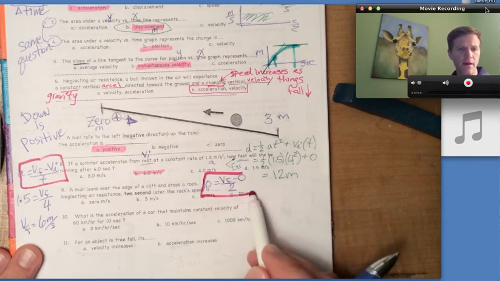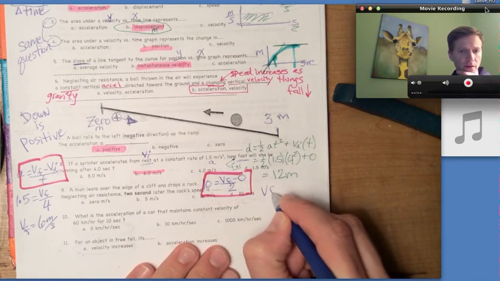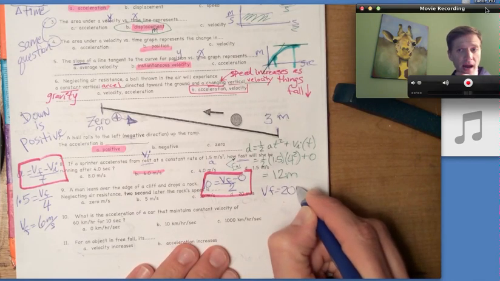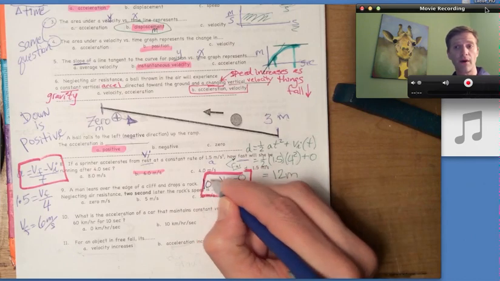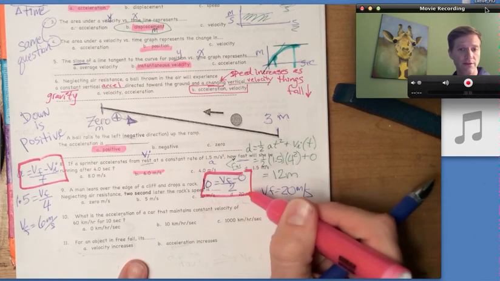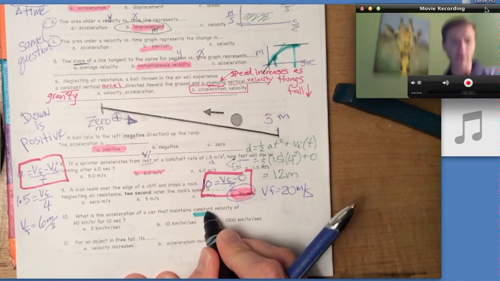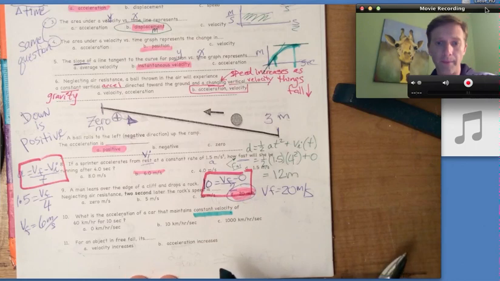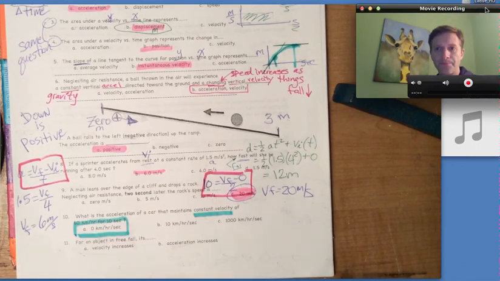Okay. Question 9. It's really the same thing. If you know the time something is falling, you also know how fast it's going. So I just used that same equation. Acceleration is change in velocity over time. Acceleration due to gravity was 10. Plugged in 2 seconds for our time. And there we are. Speed of 20.